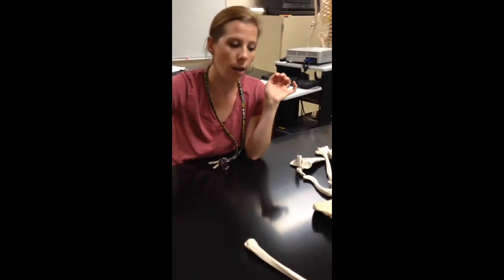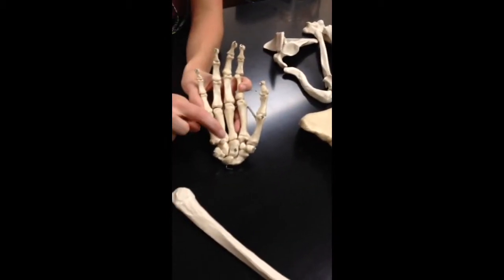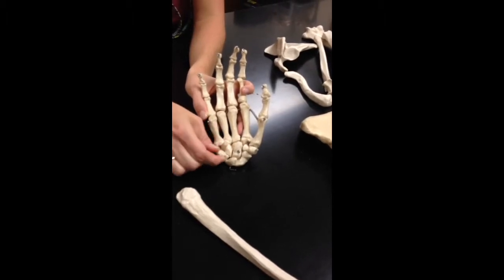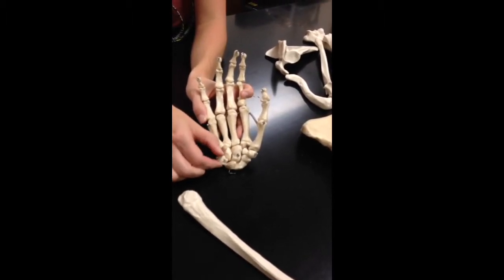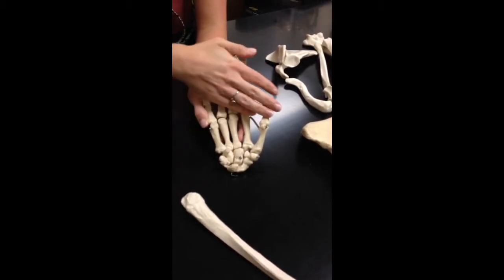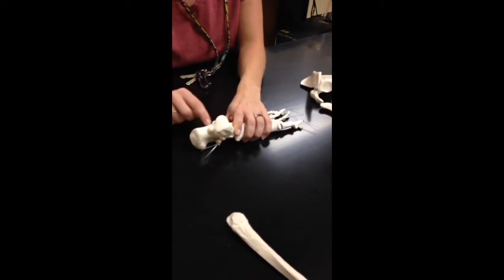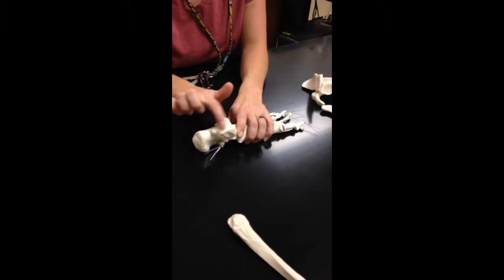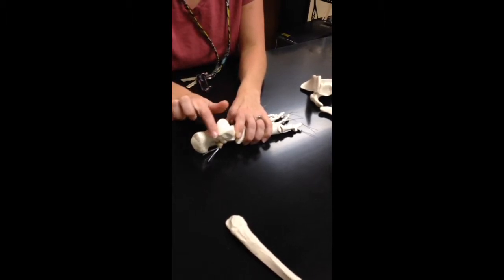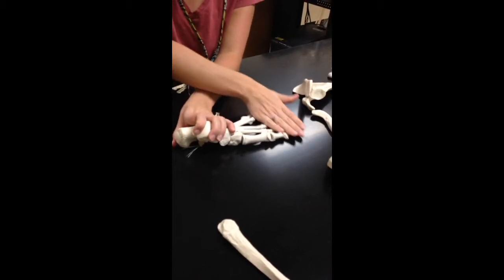All right, we have our hand. Hand, you need to know the hamate, which comes forward, and the pisiform, which is the P-shaped one on the pinky side. Metacarpals, and then phalanges. For the foot, and this is not the best foot, but for the foot, okay, you need to know calcaneus, which is the largest, it's the heel, and then the talus, which has the smooth part on the top, and then metatarsals and phalanges.